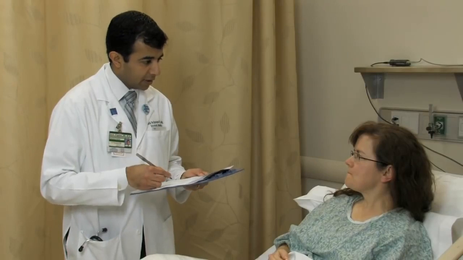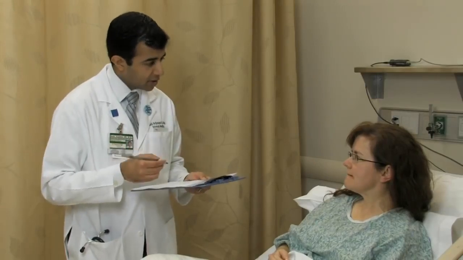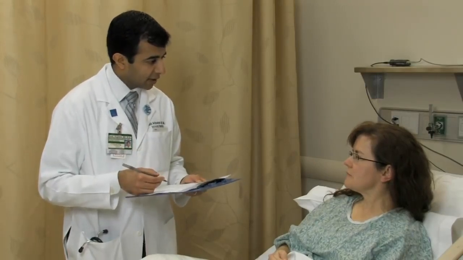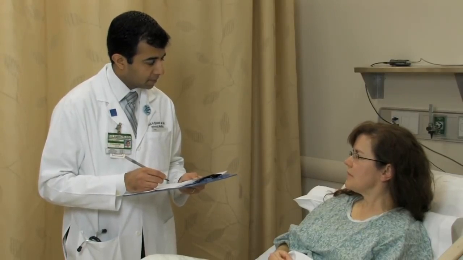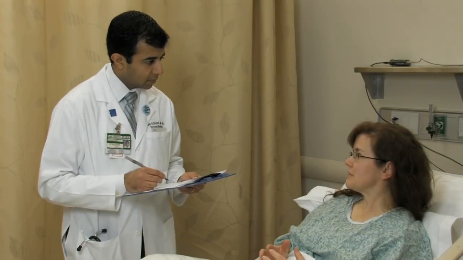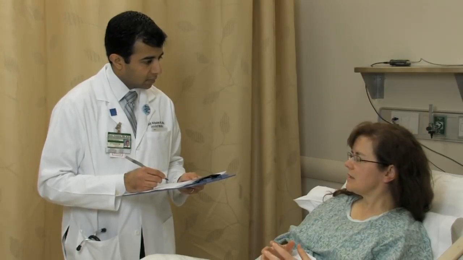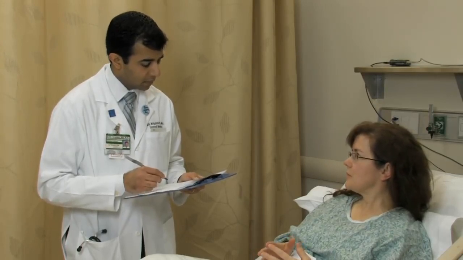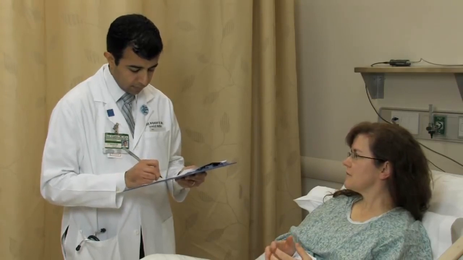Let me run through a few other things just to be sure. I saw in the nurse's notes that you had asthma. Do you take anything for that? Yeah, I have an inhaler. I use it a couple times a day. It's a steroid spray, but I can't think of the name of it. And I have albuterol, but I don't need to take that very often.